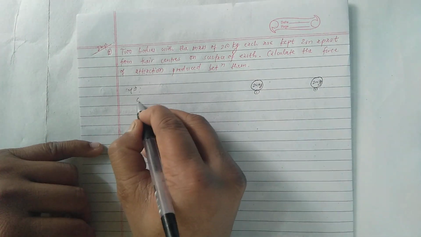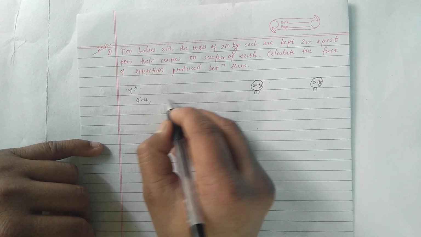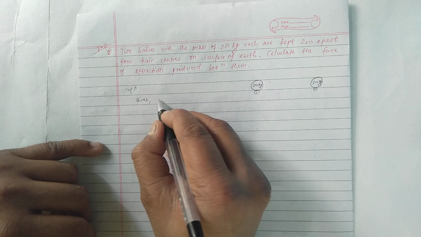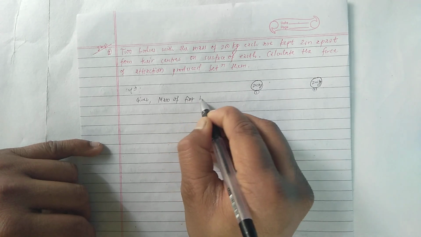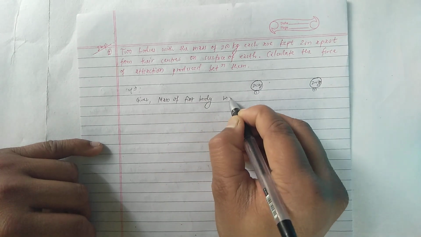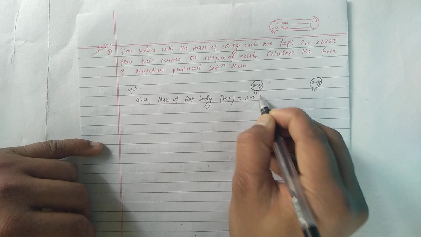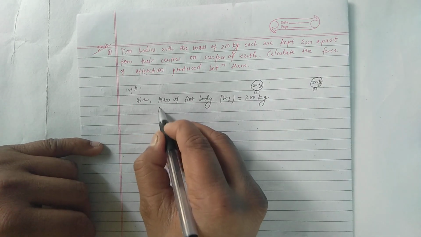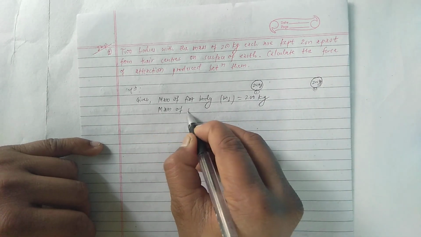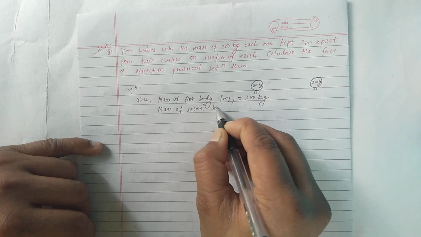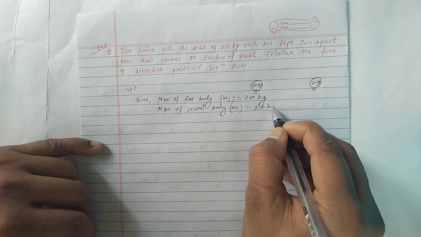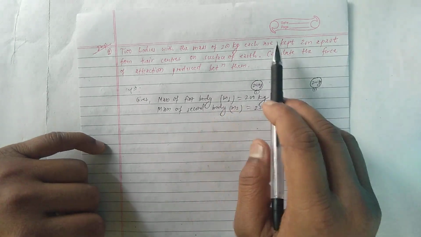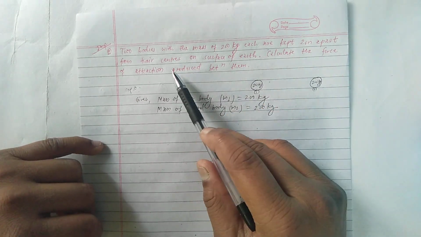Okay, so given: mass of the first body, m1 equal to 200 kg. Similarly, mass of the second body, m2, is also the same, 200 kg. They are kept 2 meters apart from their centers.